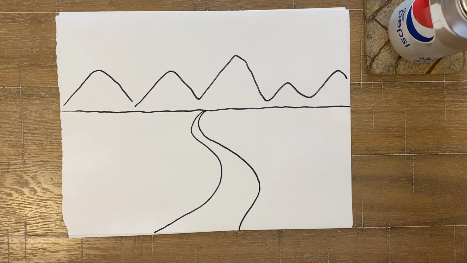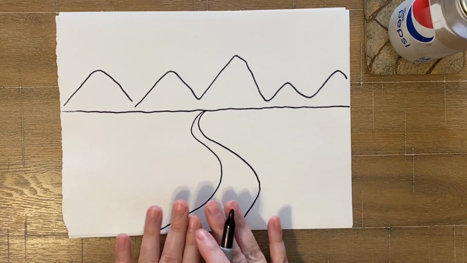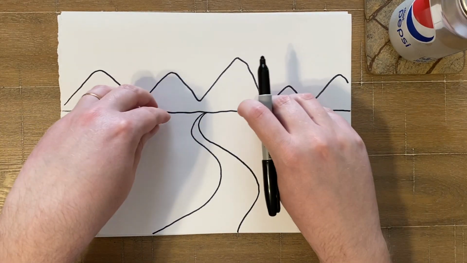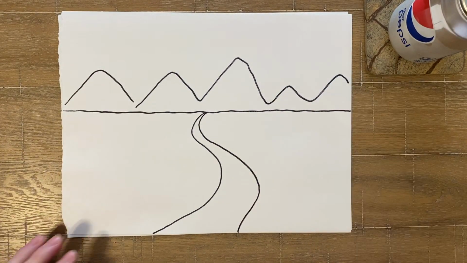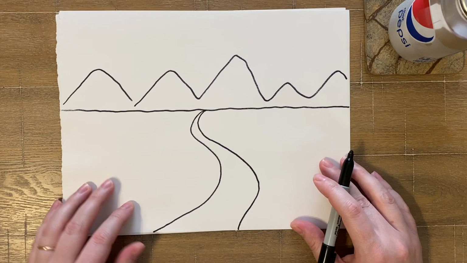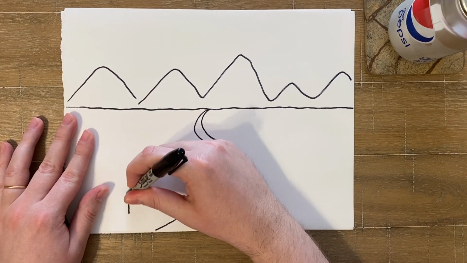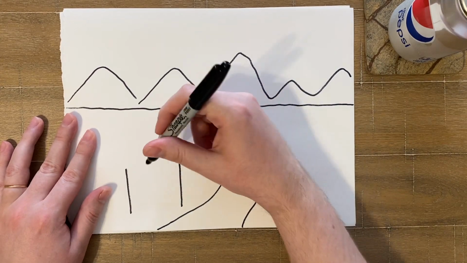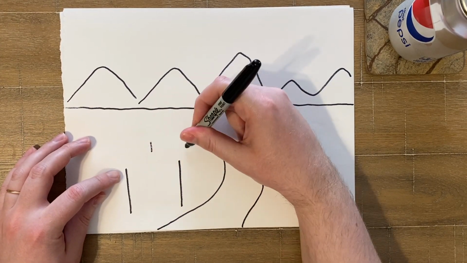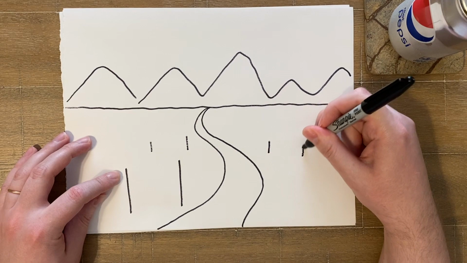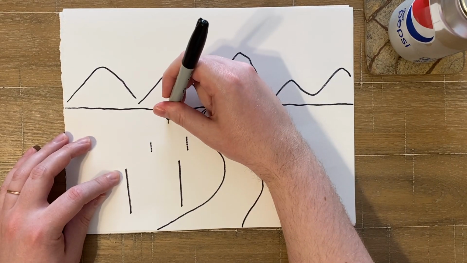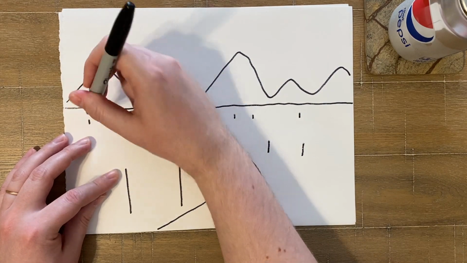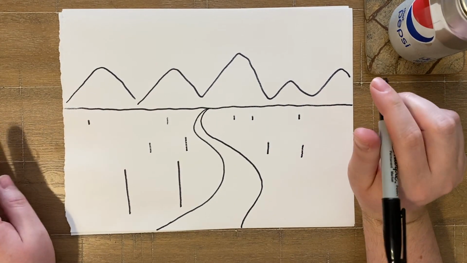So we're going to make some trees. Just remember, trees in the front are big, trees in the middle are medium, and trees that are all the way in the distance are going to be small. So you can kind of plan it out by using just lines. So I'm going to do a line here for the trees in the front. They're big. The trees in the middle are going to be medium sized. And the trees in the back are going to be really small. And that's how you're going to make the picture look like it's in perspective.